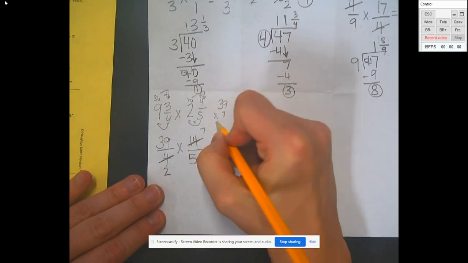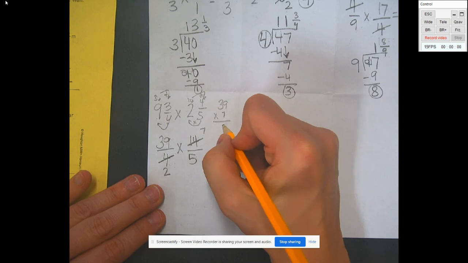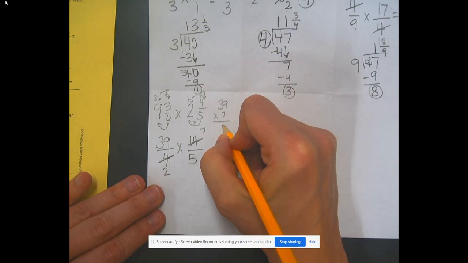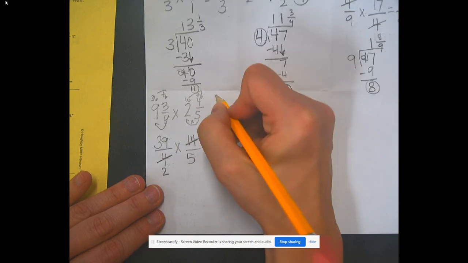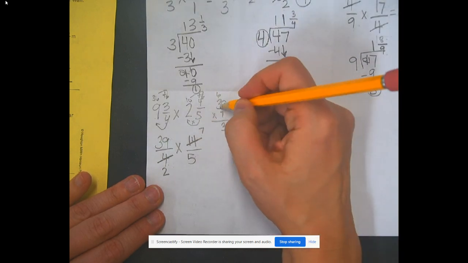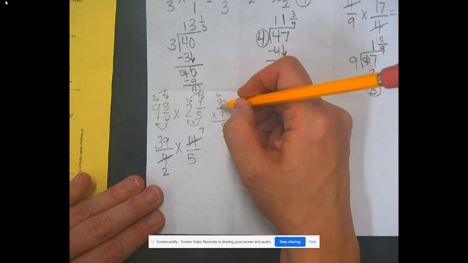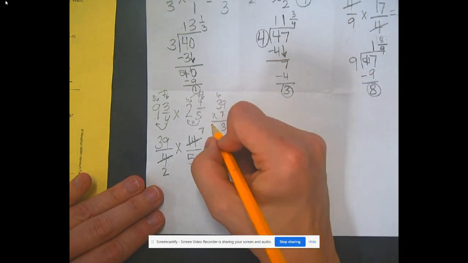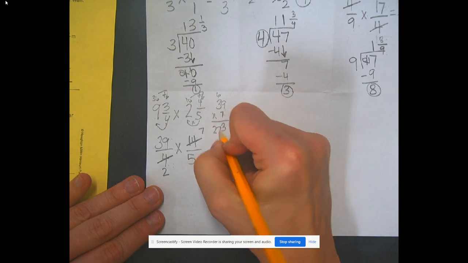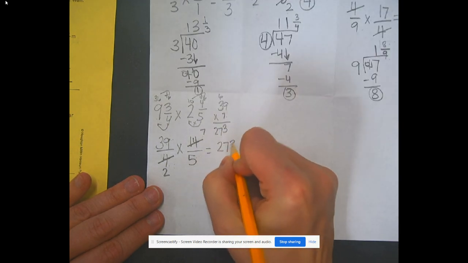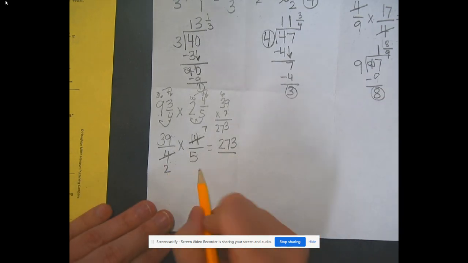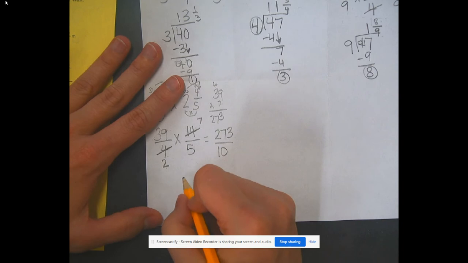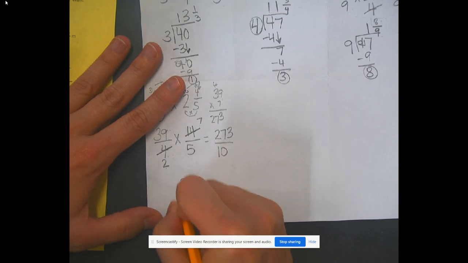39 times 7 is? 9 times 7 is? 63. Put down the 3, carry the 6. 7 times 3 is? 21 plus 6? 27. So it equals 273. 2 times 5 is? 10. Okay, 273 divided by 10.